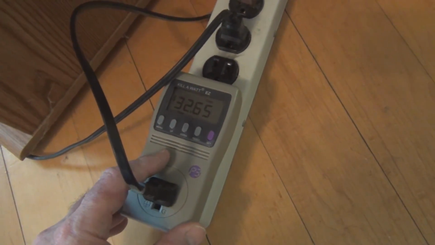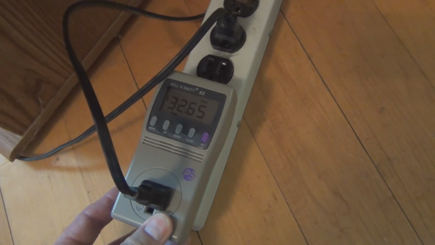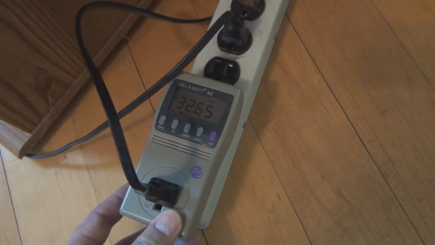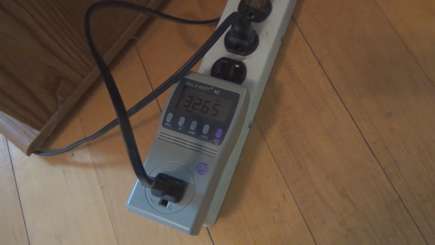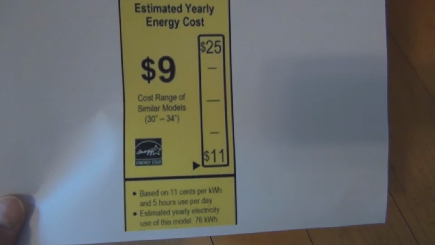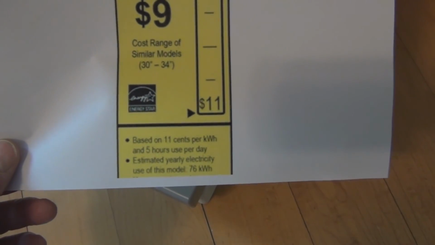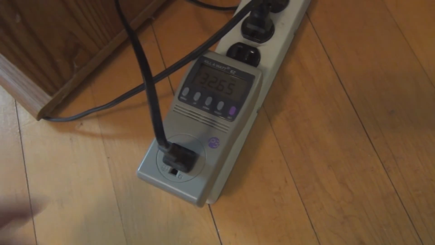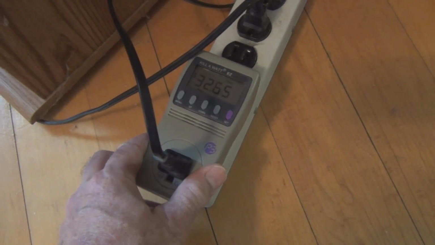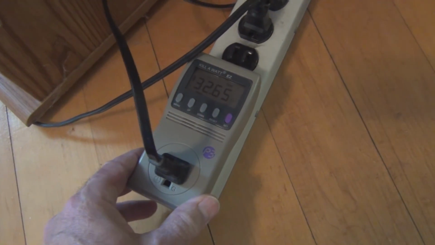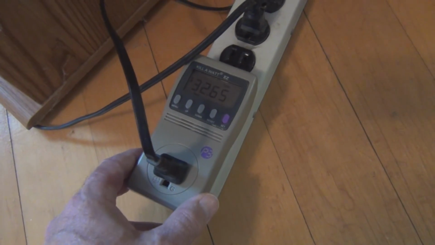You might have some appliances, I don't know, do you get that with a computer, that you might be curious about? But again, this is a 5 hour per day usage. So you could use this to figure out what it's costing you, depending on your usage.